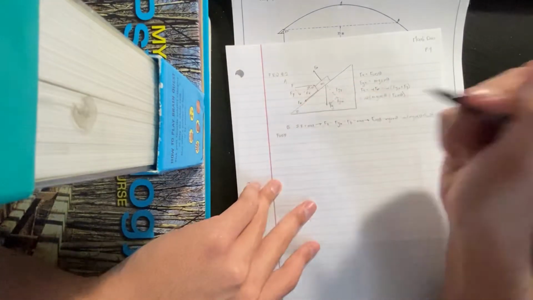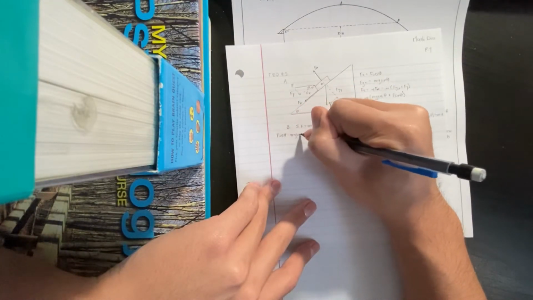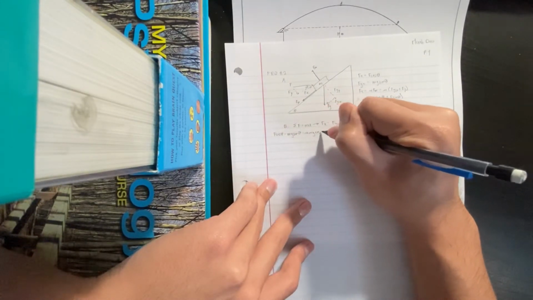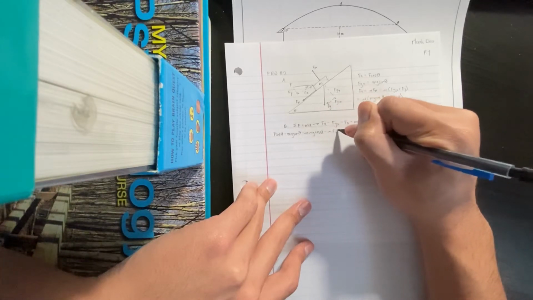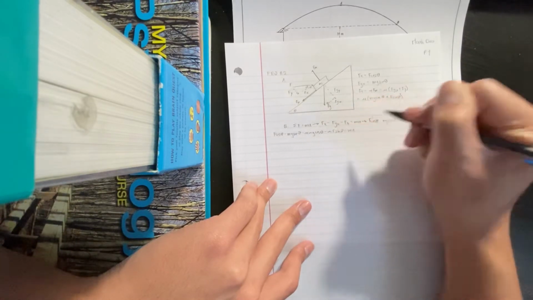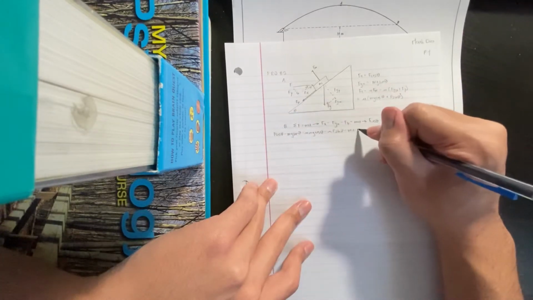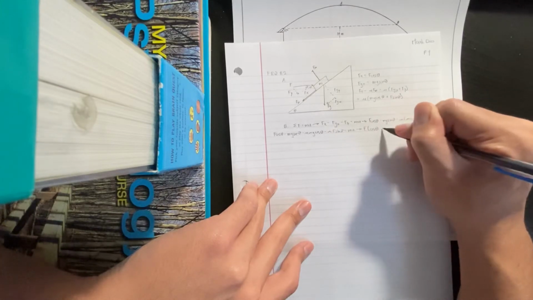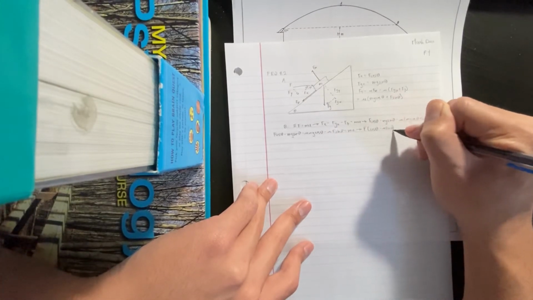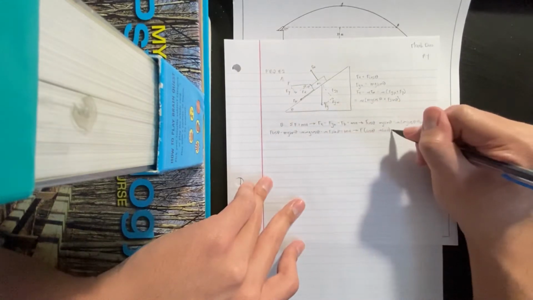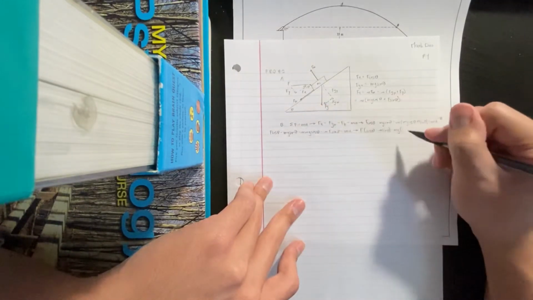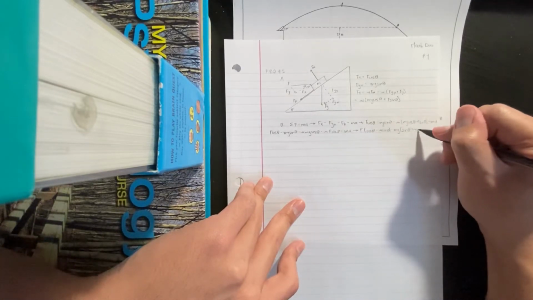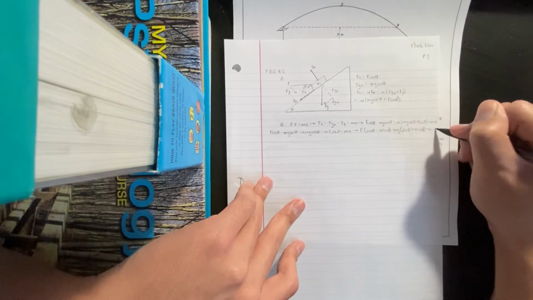F cosine theta minus mg sine theta, distributes the mu, so it's minus mu mg cosine theta minus mu F sine theta equals ma. I see that these two terms have F, so I'm going to factor it out, making F times (cosine theta minus mu sine theta). I see that these two have mg, so take that negative mg out. It's going to be sine theta plus mu cosine theta equals ma.